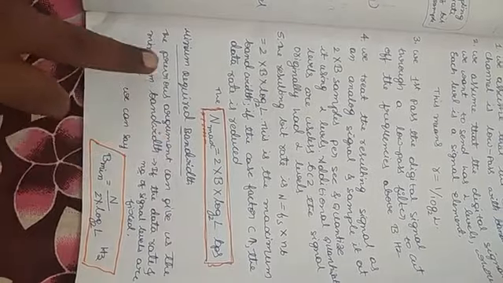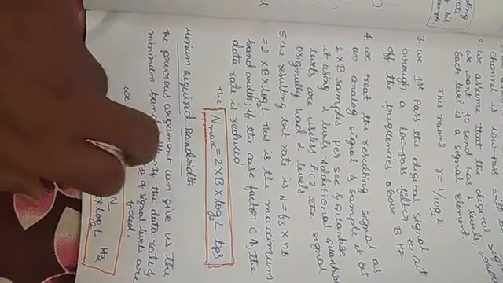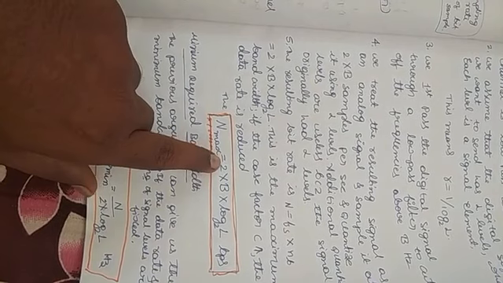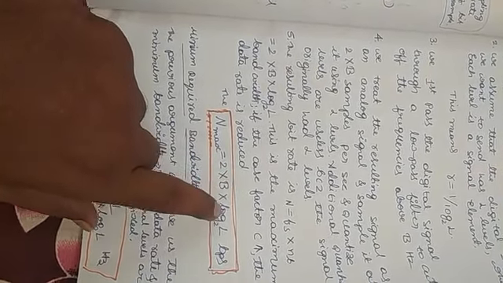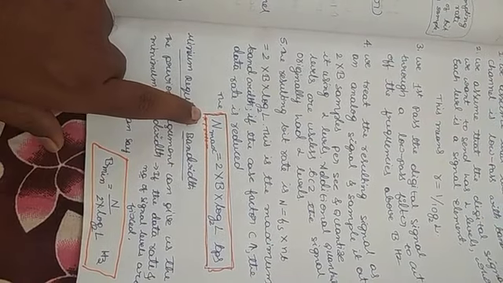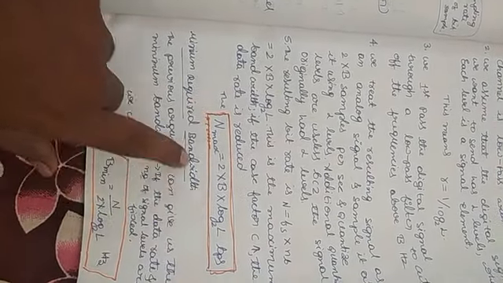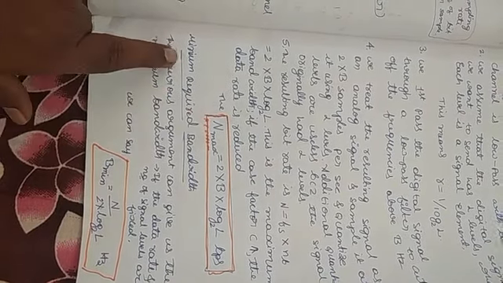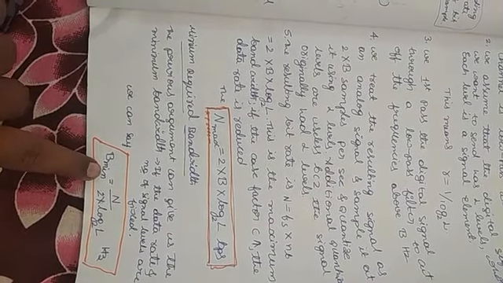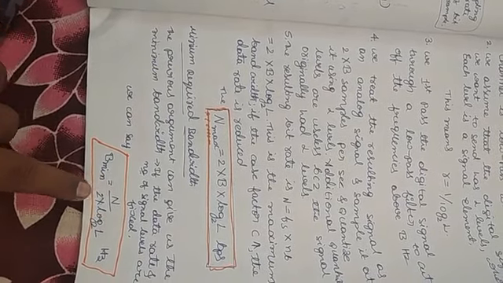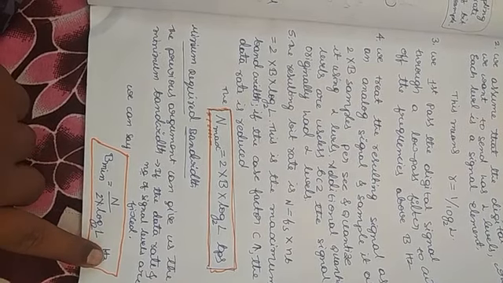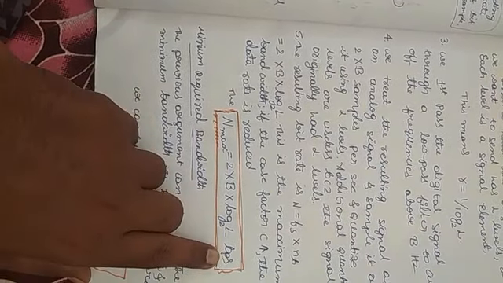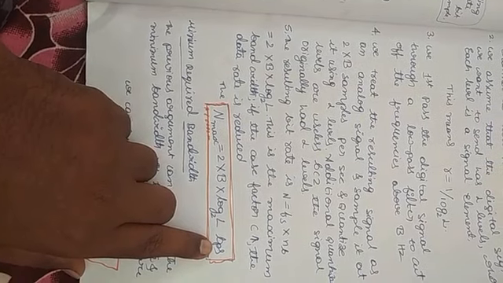Using this formula we get the minimum bandwidth, where 2 times log L base 2 is shifted to the other side. Then we get the minimum bandwidth: minimum bandwidth is equal to N divided by 2 times log L base 2 hertz. The unit is hertz, while here we use bits per second as the unit for data rate.